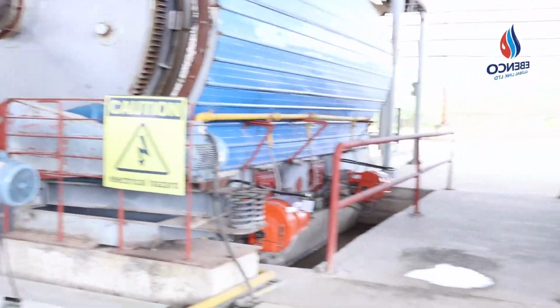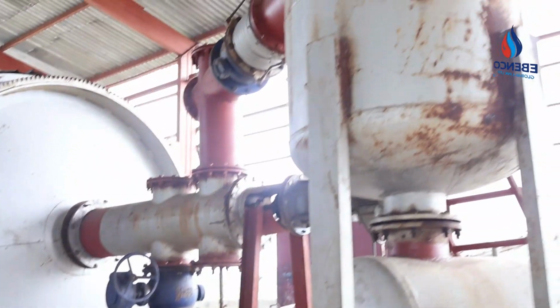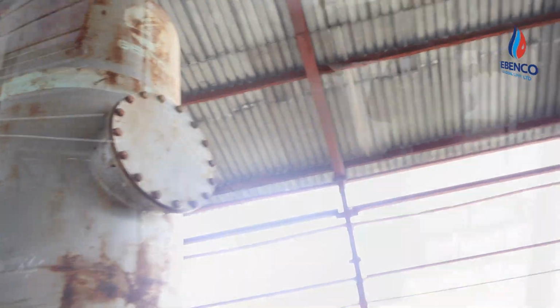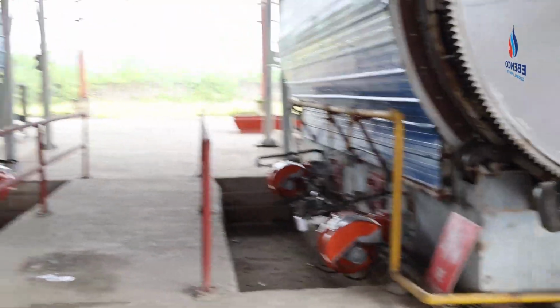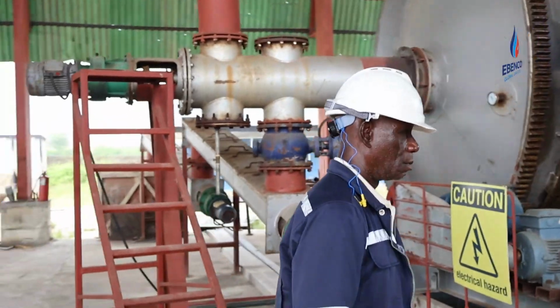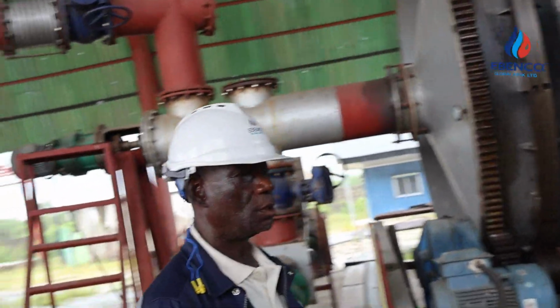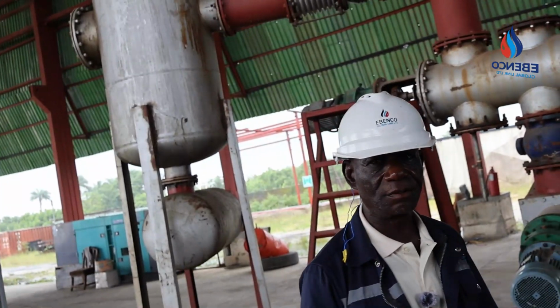The process is, we come in with the mud. We have the inlet that goes to the reactor where the mud is processed.